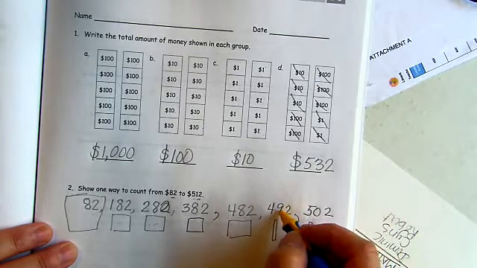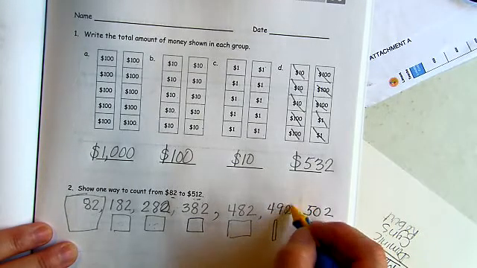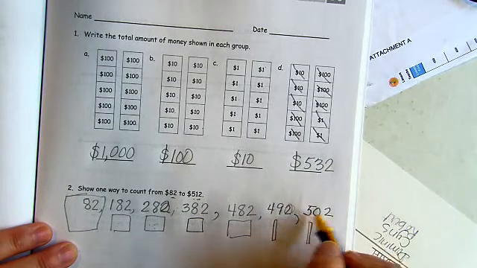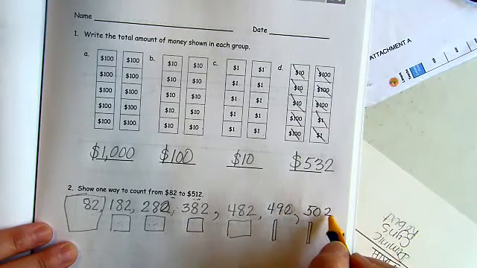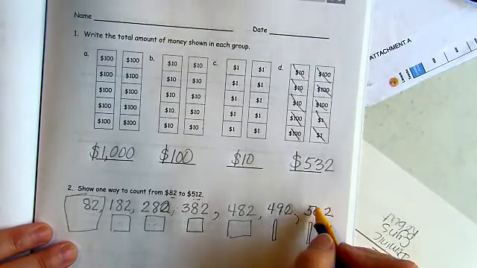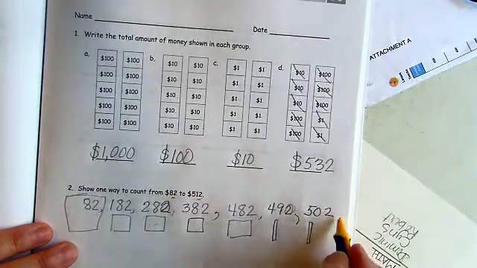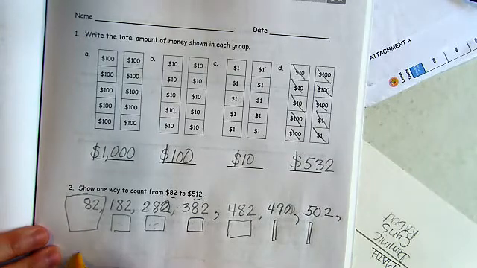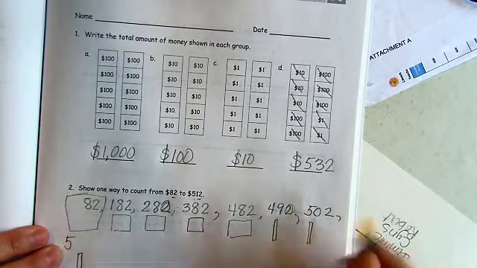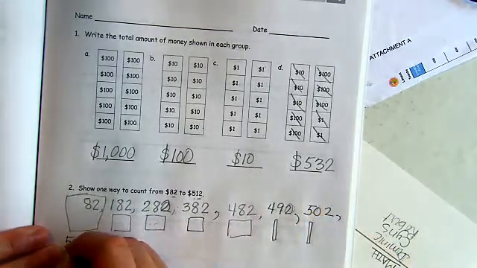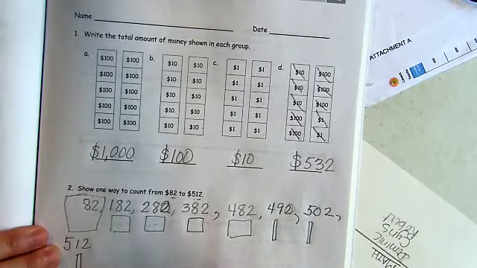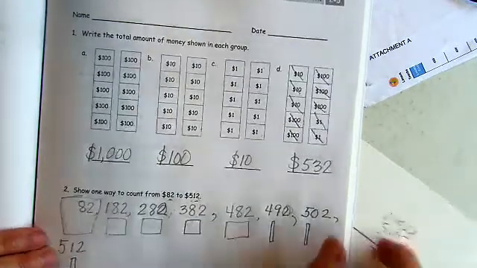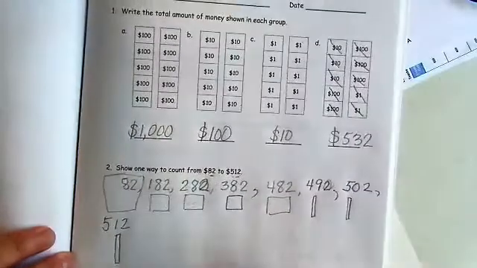Think about it this way. If this were 90, it would be 500. So it is just 2 more than that. Now, this isn't quite our number yet. So we are going to add on one more 10 and make it 500, just changing the 10, 512. Now, like I said, we could have done it by ones.